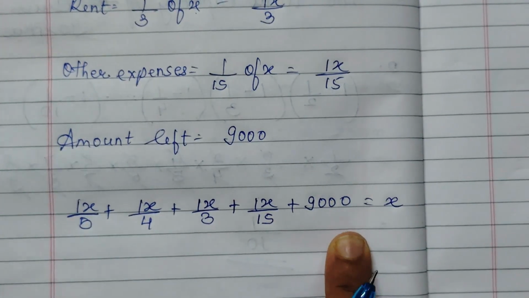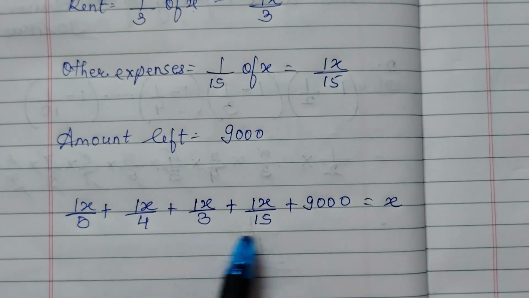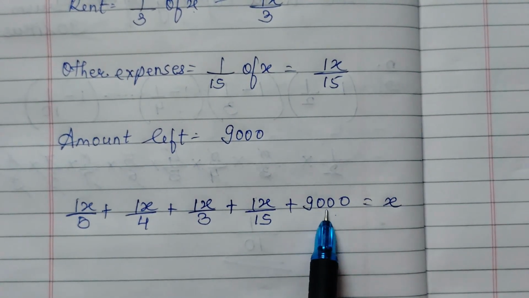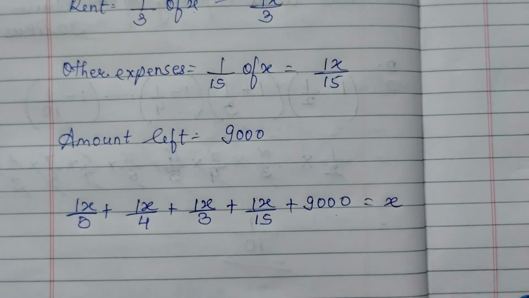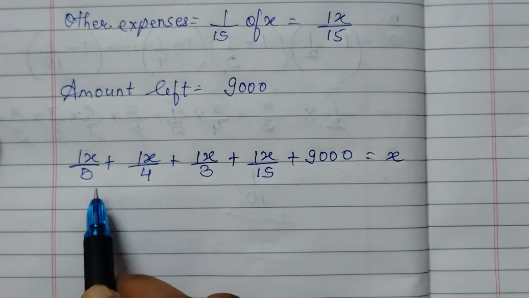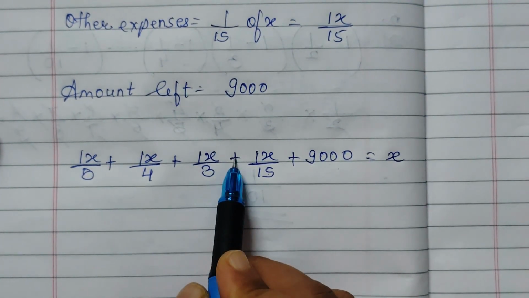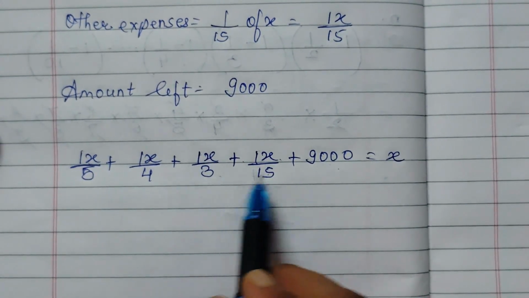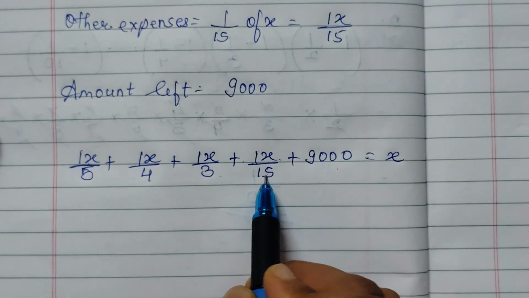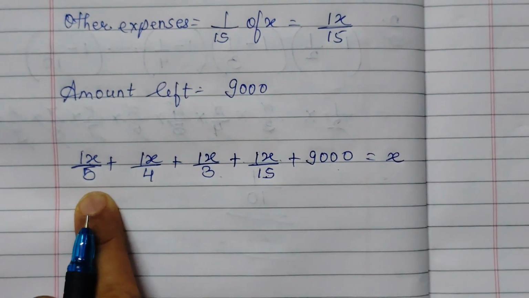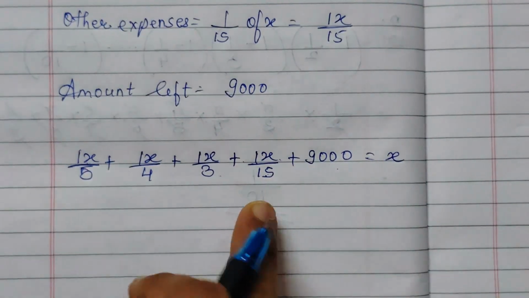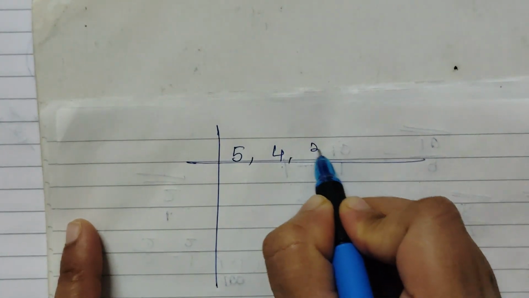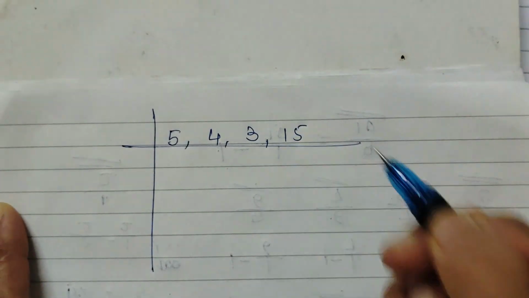Now we are going to calculate this. All these fractions have X, like terms. Only 9,000 doesn't have, so we will not solve that first. We will solve this one first. There is addition in between, so we have to take the LCM, since for addition we require the same denominators. So let's see the LCM. What numbers are there in the denominator? 5, 4, 3 and 15.